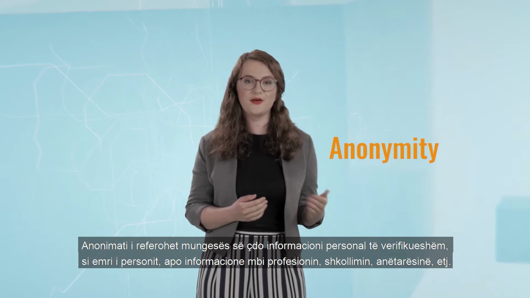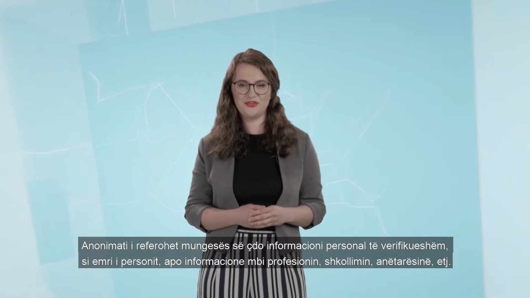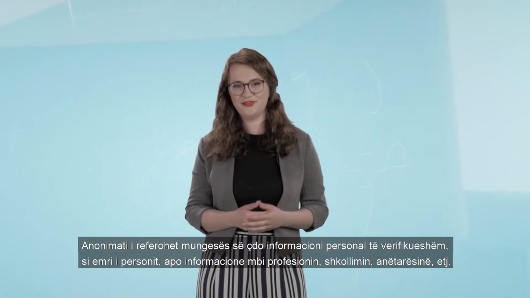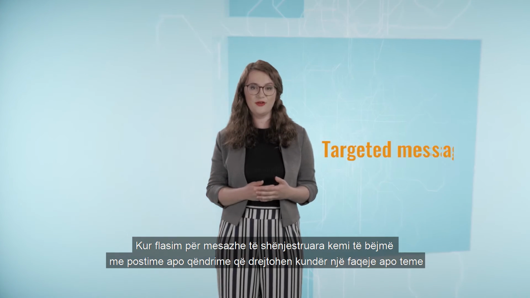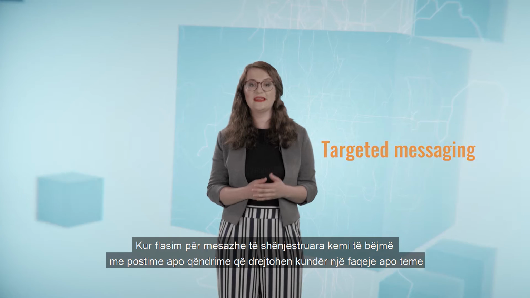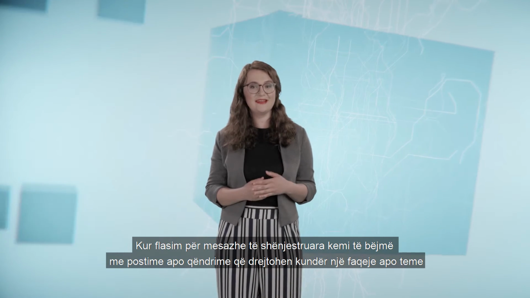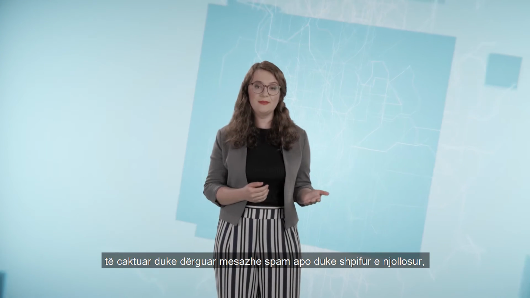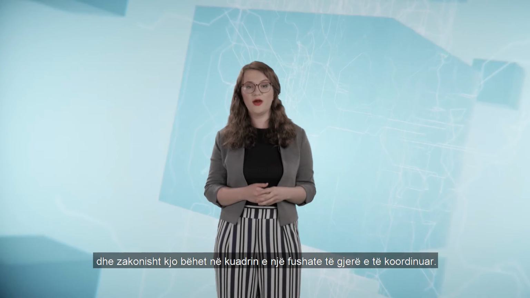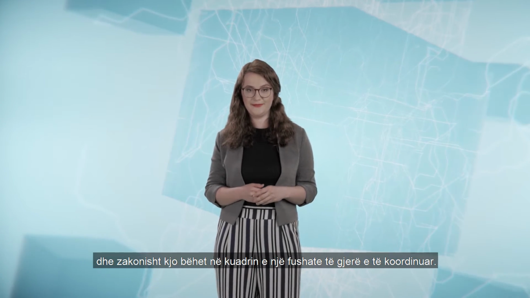Anonymity refers to a lack of any verifiable personal information, such as a name or affiliation. Targeted messaging involves posting about or engaging with certain accounts and topics in an inauthentic way by either spamming or smearing, and is usually a part of a broader coordinated campaign.